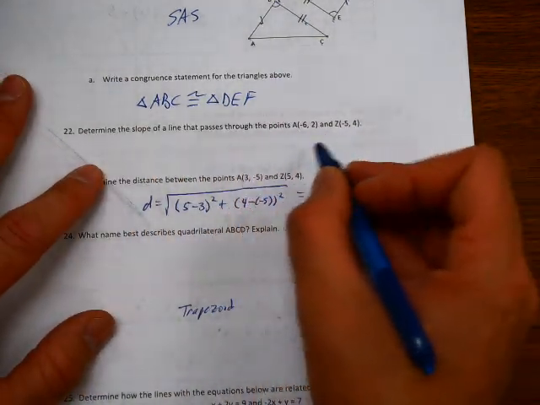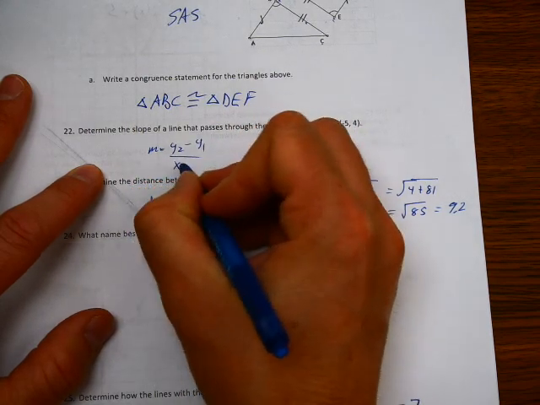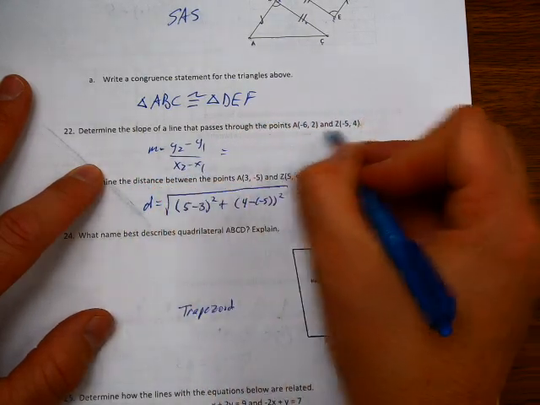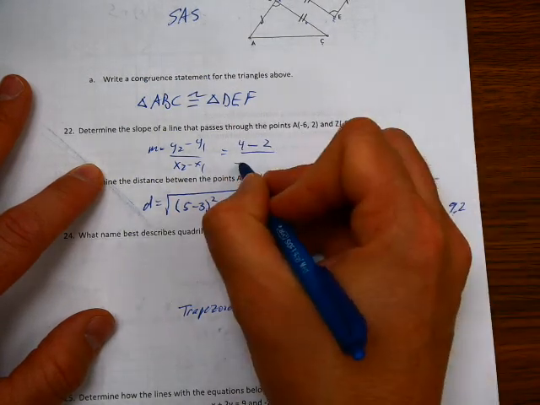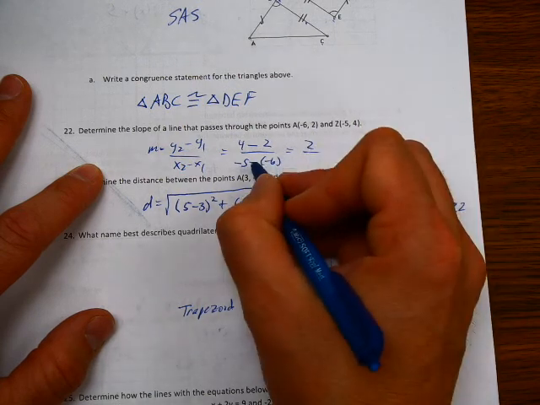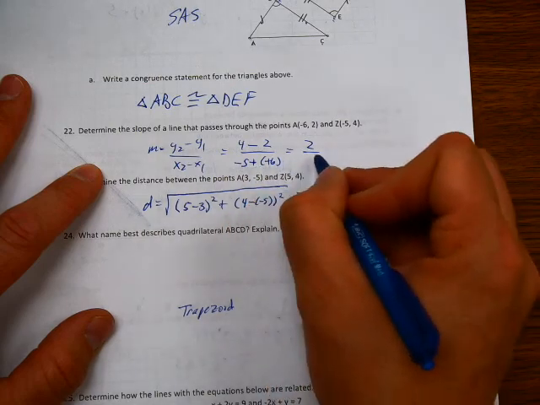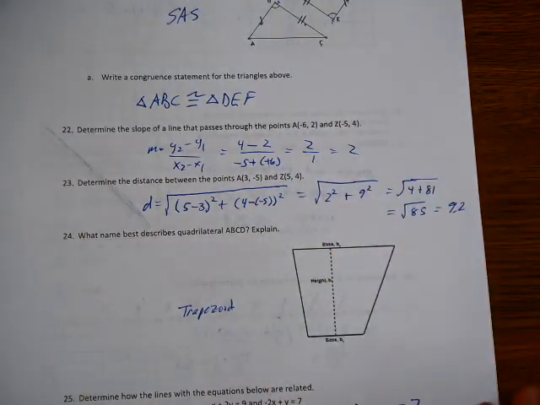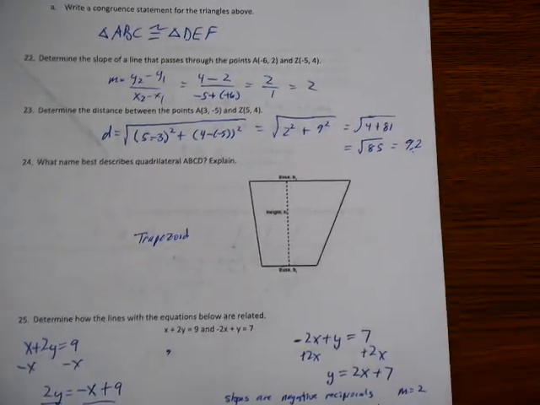So slope passing through the points. I have my slope formula, y2 minus y1 over x2 minus x1. So 4 minus 2 on the top, and -5 minus -6 on the bottom. That's 2 over, subtracting a negative makes a positive, so that is +1, so the slope is 2. Distance formula here, it's 9.2. This is a trapezoid.